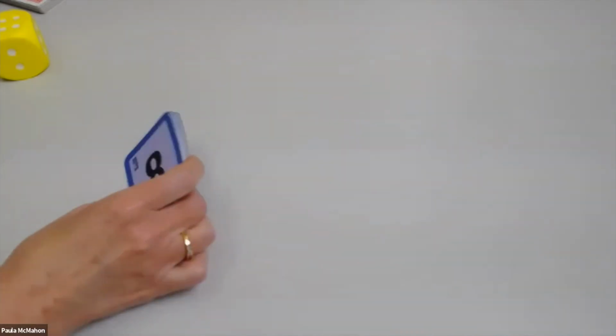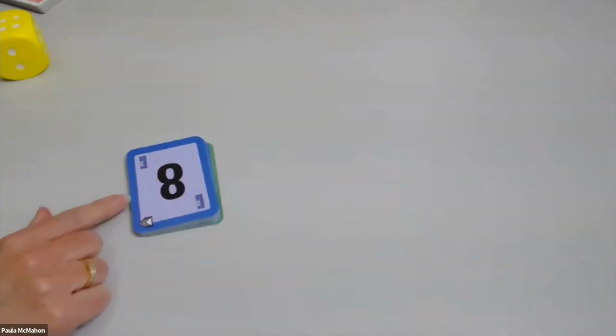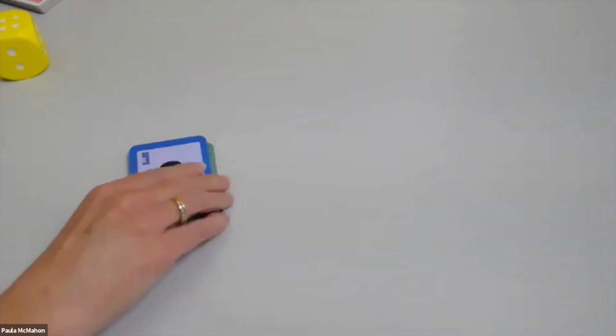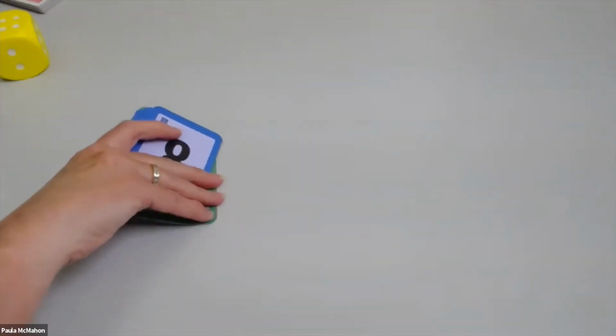As I said, there's lots of particular games that you can do with the lightning cards. There's some really good ones about square numbers and triangular numbers, and some really good rule of order ones.